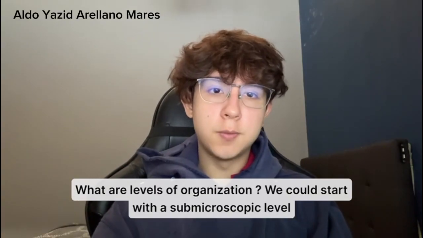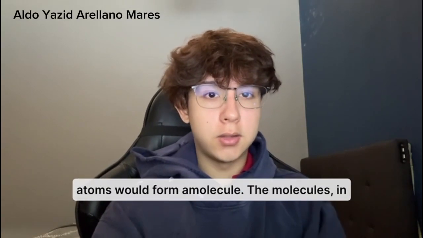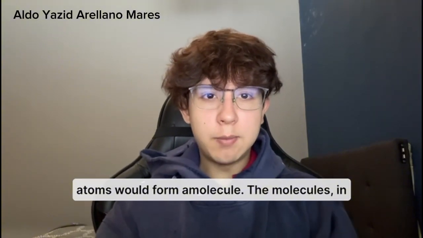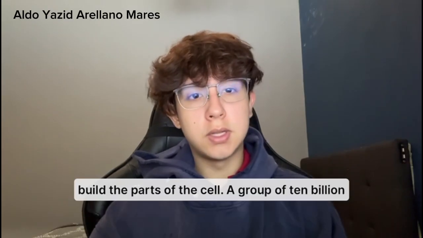What are levels of organization? We could start with a submicroscopic level, such as the atom. A set of properly intertwined atoms would form a molecule. The molecules in turn form organelles that will be integrated to build the parts of the cell.